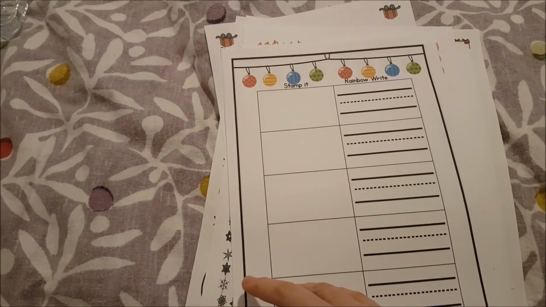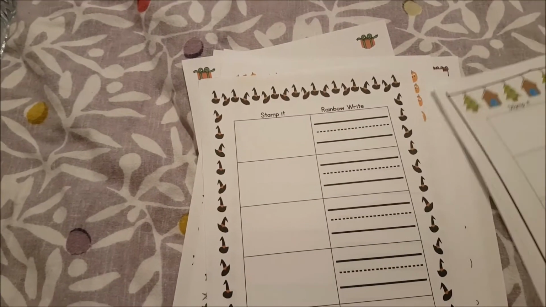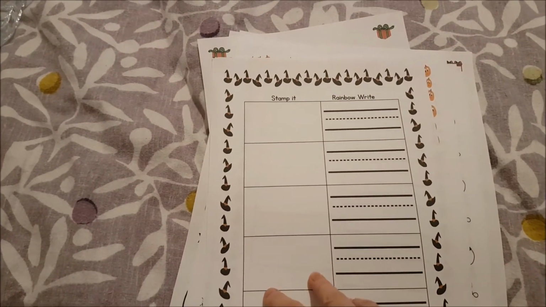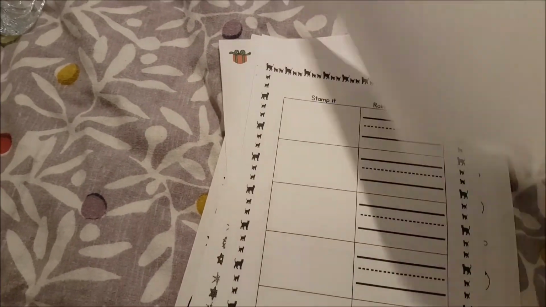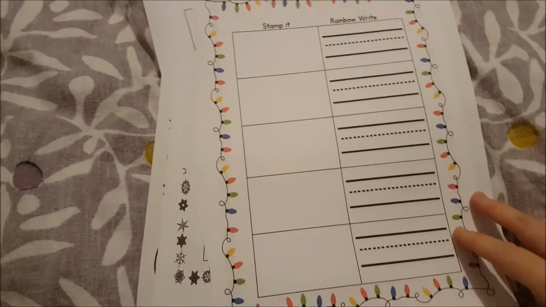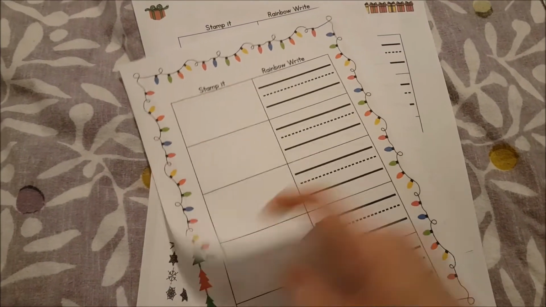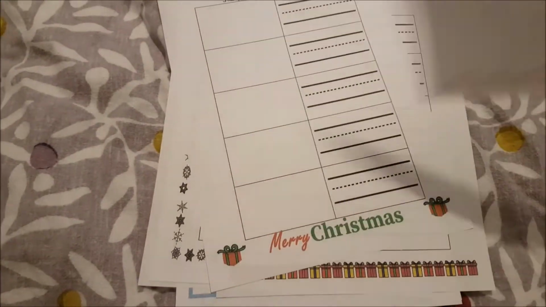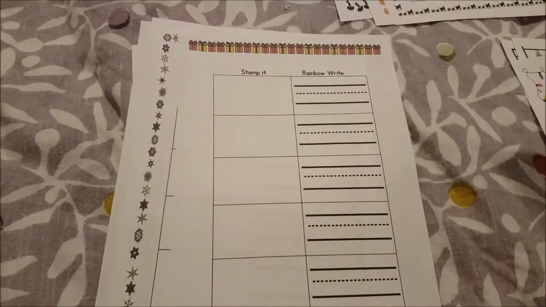Here they are from the printer. So there's one of the Christmas ones. It looks super cute. There's a Halloween one, so we've got the witch's hat, pumpkin, and cats. And I think this one's my favourite. I really like that one. The lights on. What's underneath? Another Christmas tree one. That's cute too. Merry Christmas one. It's really nice. We'll probably use that the last week of school when we do our spelling.